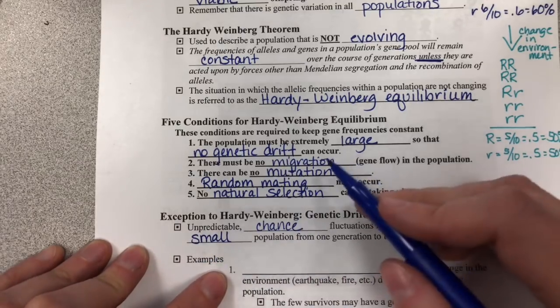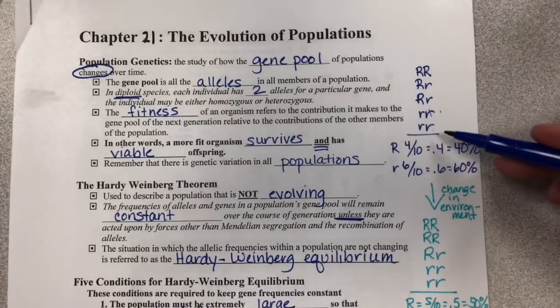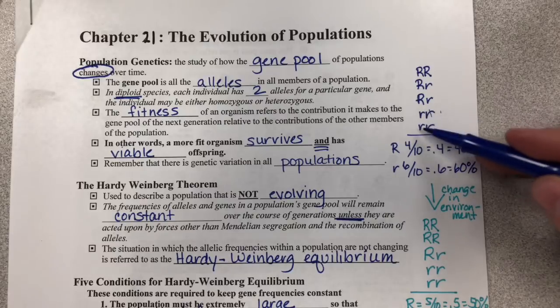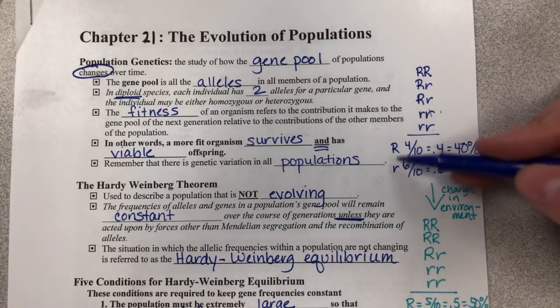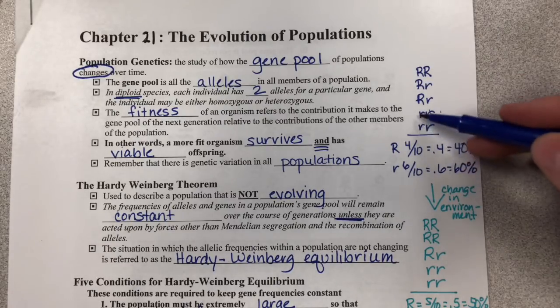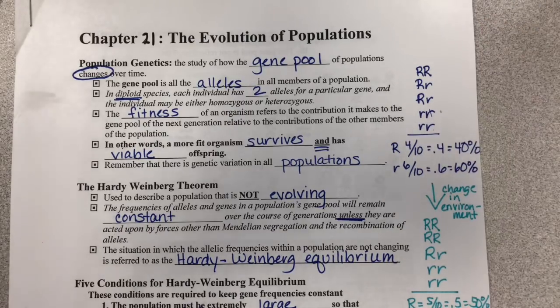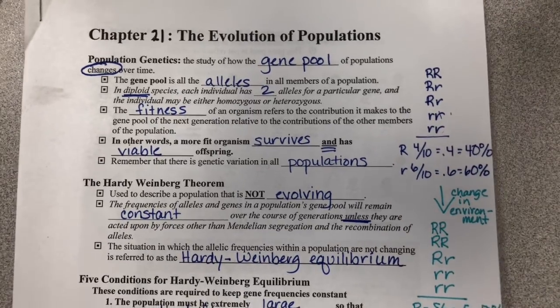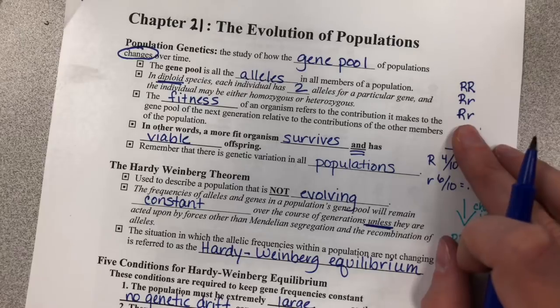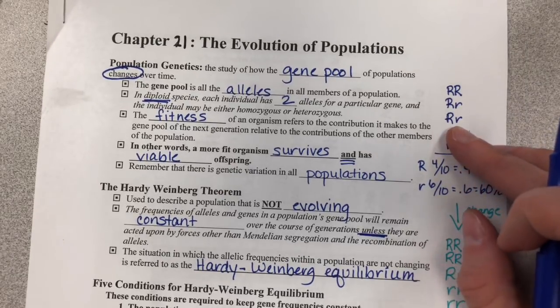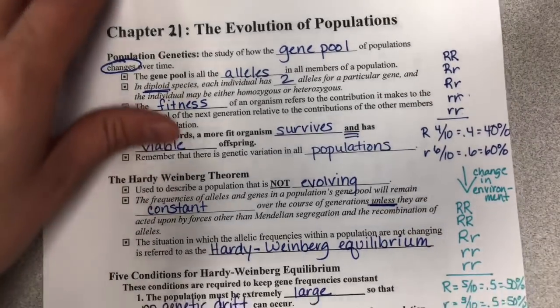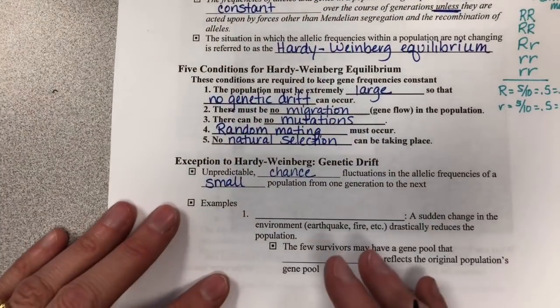I use the example up here: if you have a small population and two of them died of the flu, then you have a big change in your frequencies of big R and little r. The little r goes down big time, and the big R would go up if you are left with only 3 individuals. So this just gives you an example of that.